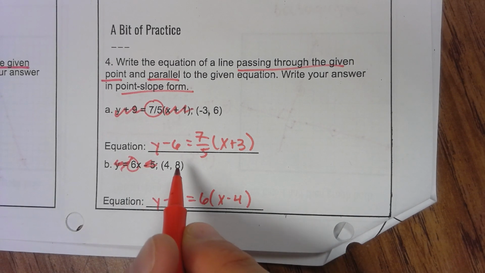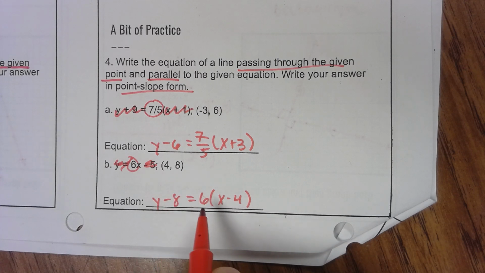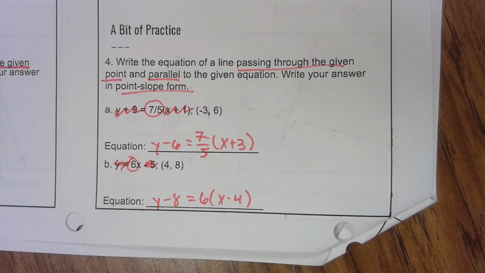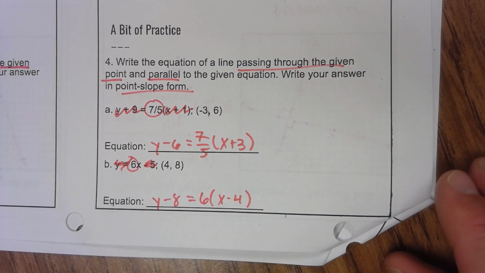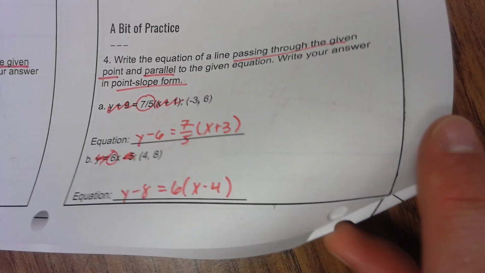I've got y minus 8, with 8 being that y coordinate, and then my slope of 6 times x minus 4, with the sign on that 4 switched. Okay, well, there's some practice with our parallel equations. We're going to do the same thing, but now we're going to do these with perpendicular. So go ahead and turn the page.